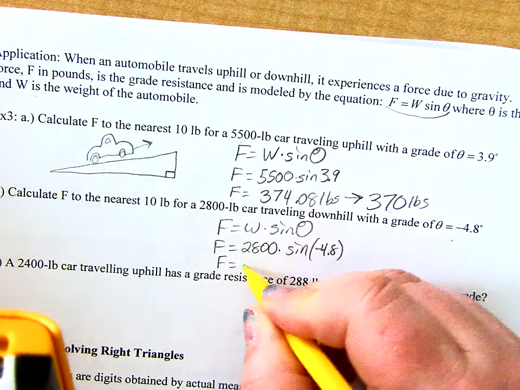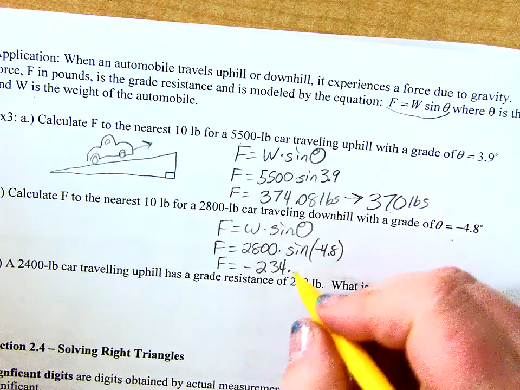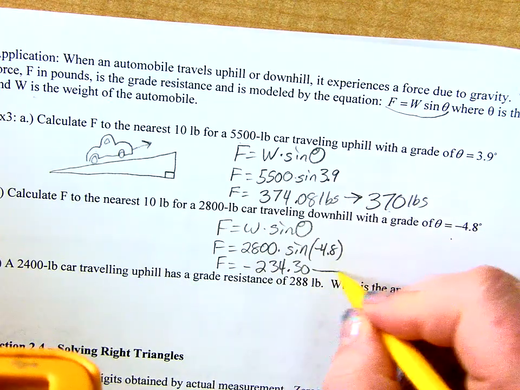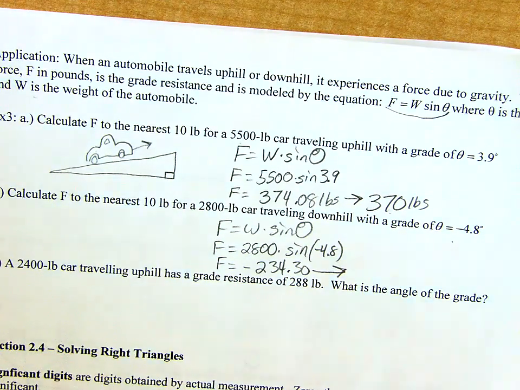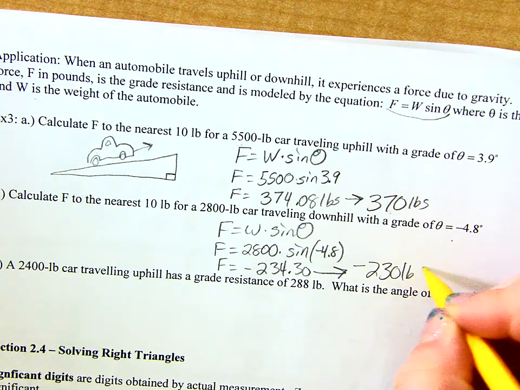Did you guys get negative 234.30? But then if I round that to the nearest 10 pounds, it would be negative 230.